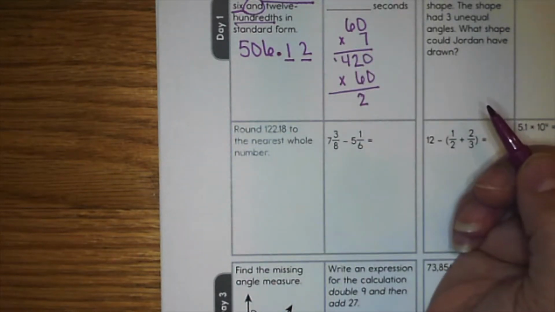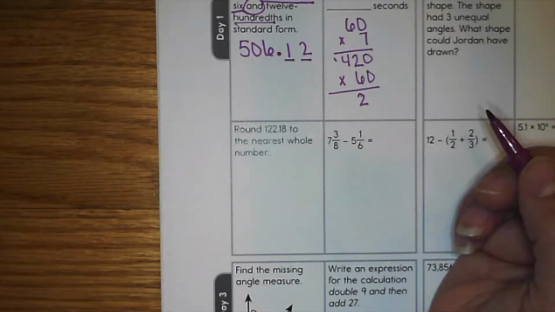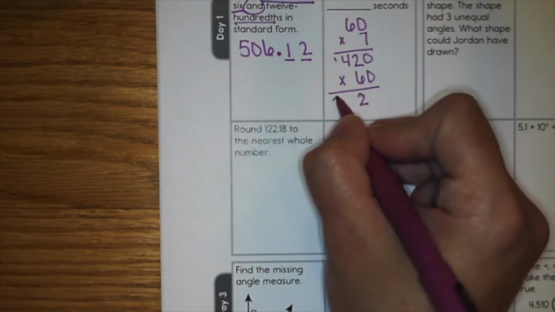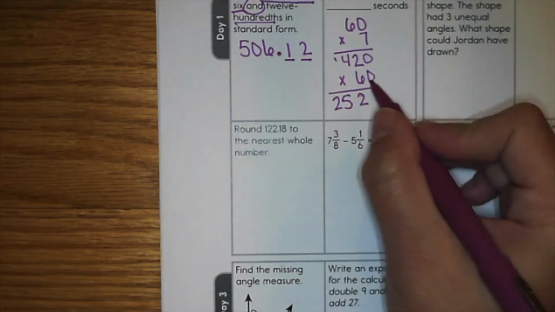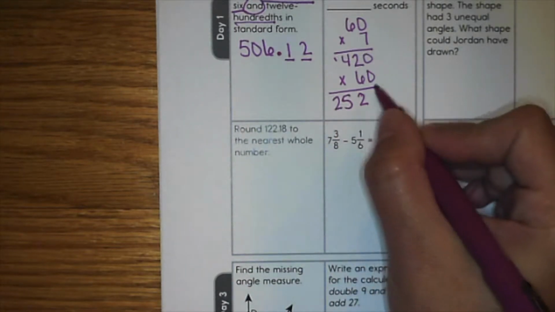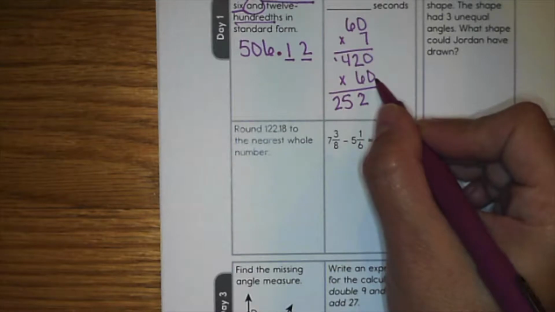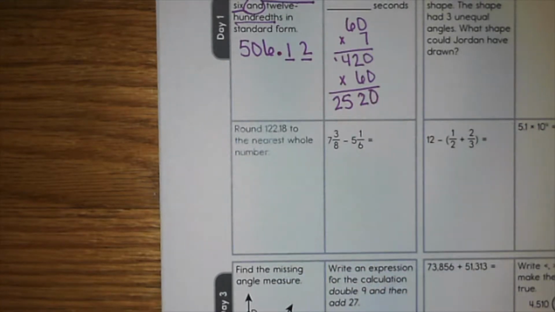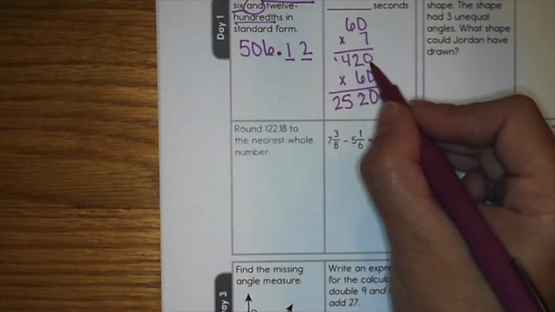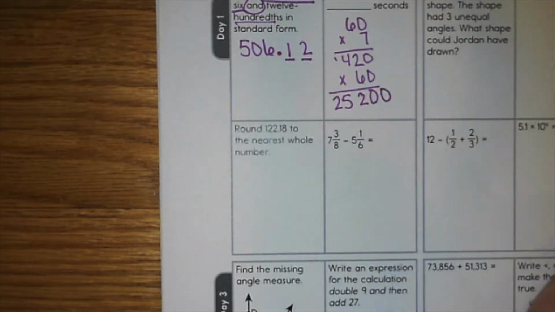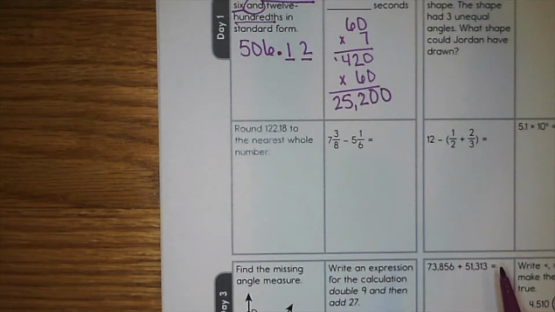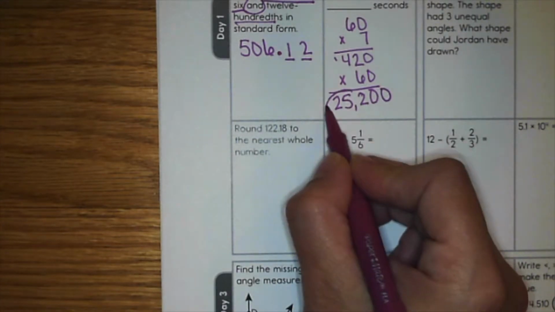I'm showing you this trick because we've already discussed how we multiply and divide by tens and what that looks like on the number line. So now it's okay to have a trick. If I have 252 and I multiply by 10, because I have 6 in the tens place, I move my number. And if I multiply by another 10, I move it again. So now I have 25,200.